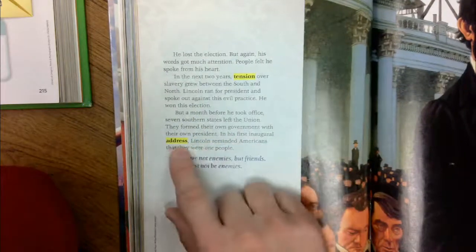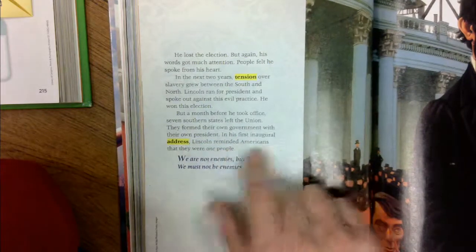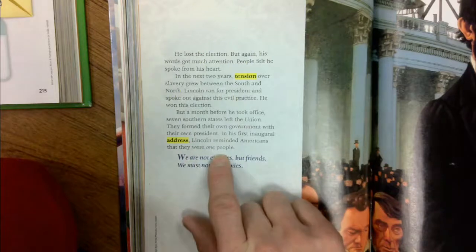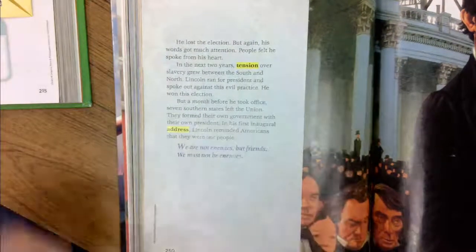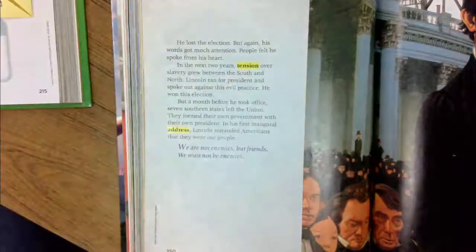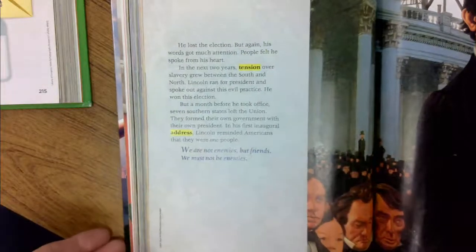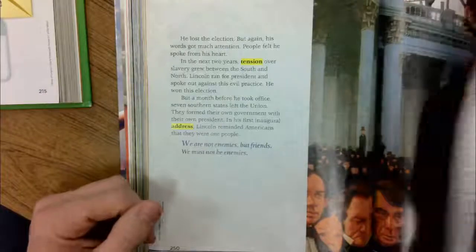In his first inaugural address, Lincoln reminded Americans that they were one people. "We are not enemies, but friends. We must not be enemies." Now, this is a good hint that he knew what was coming, and I think we know it's coming too.